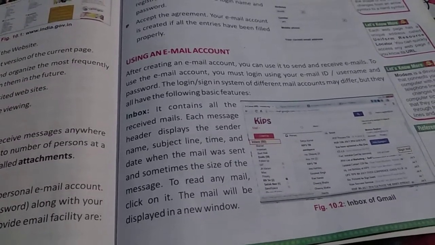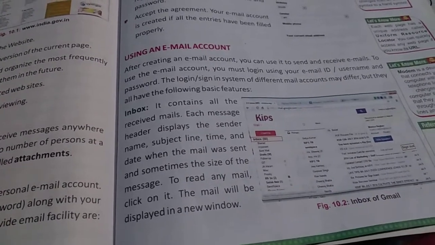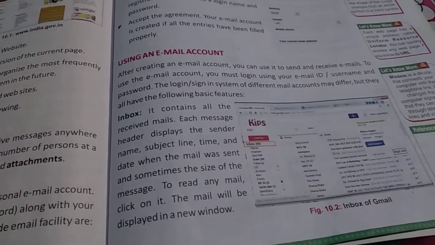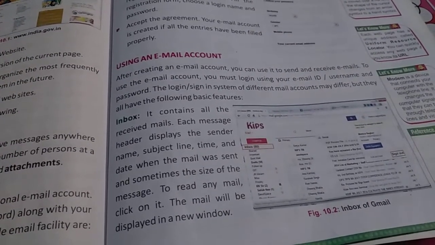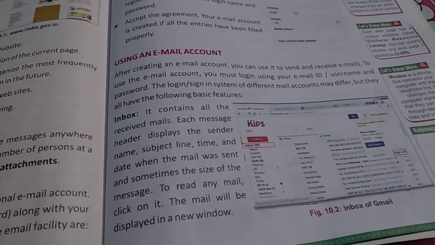ठीक है, so what does inbox contain? Inbox contains all the received mails. Each message header displays the sender name, subject line, time and date when the email was sent, and sometimes the size of the message. To read any email, click on it. The mail will be displayed on your window.